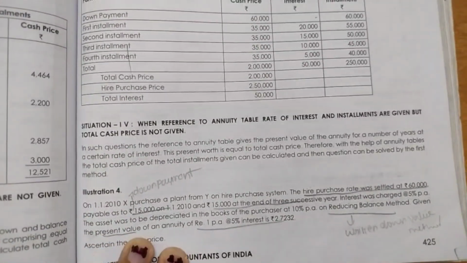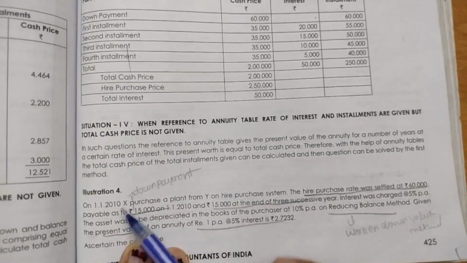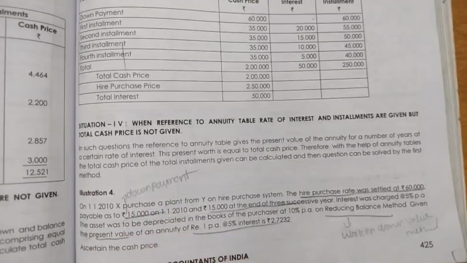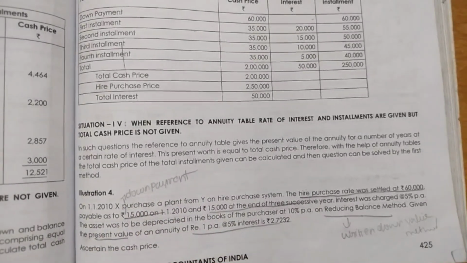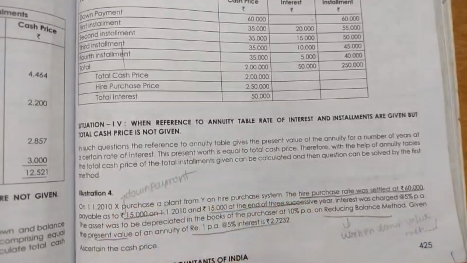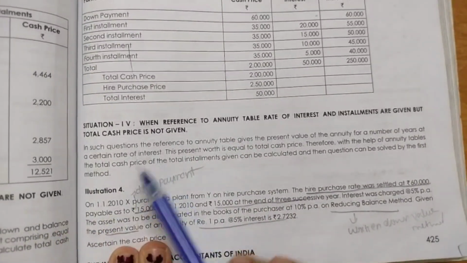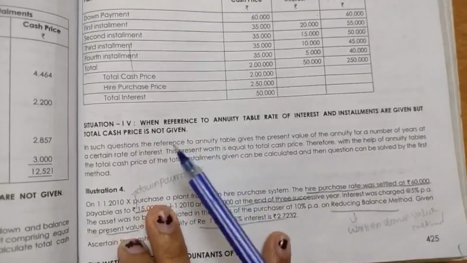In this video, I'll be explaining illustration number 4 of hire purchase and installment system. Illustration number 4 includes some concepts from financial management which we will learn in group 2. So if you have already learned the concepts of financial management of group 2, then this question is going to be easier for you. Okay, fine. Before going to this question, let's read this para which they have given.